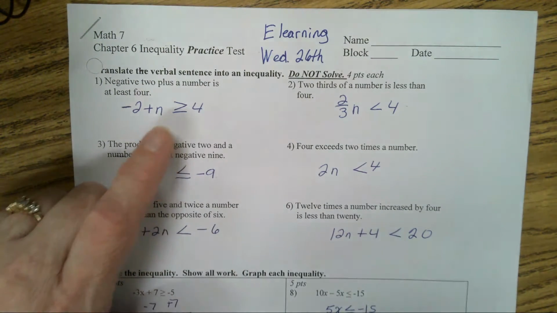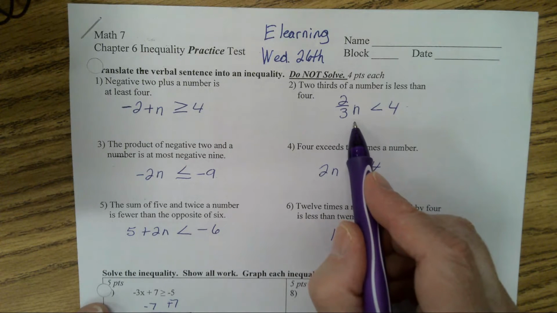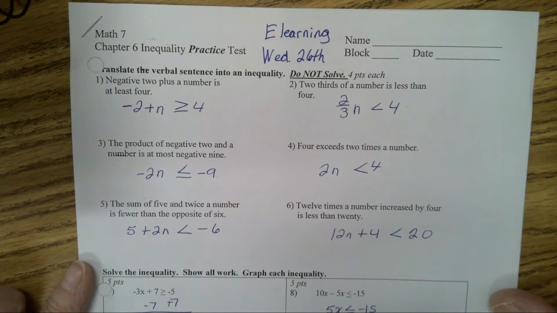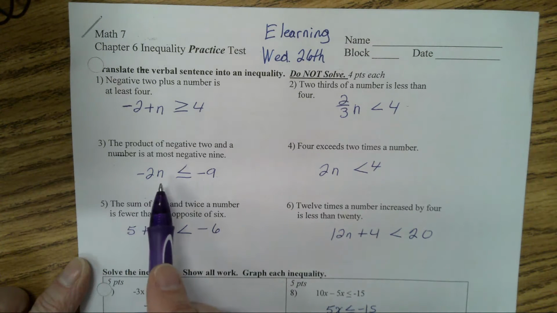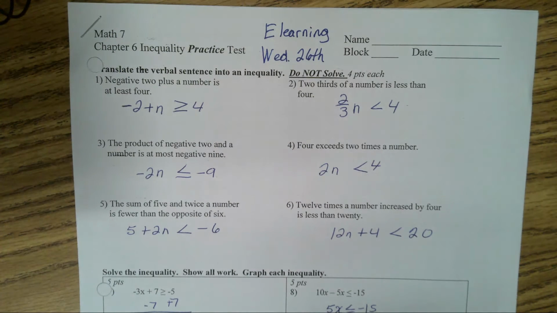In number 2, 2/3 of a number, 2/3 times n, is less than 4. That one's pretty easy. Number 3, the product, that means we're going to multiply, of a -2 and a number is at most -9. Can it be -9? Yes, or smaller. -9 is the biggest it can be. So when you do these, if you can't remember what the symbol is that you're to use, talk to yourself. Ask yourself those questions.